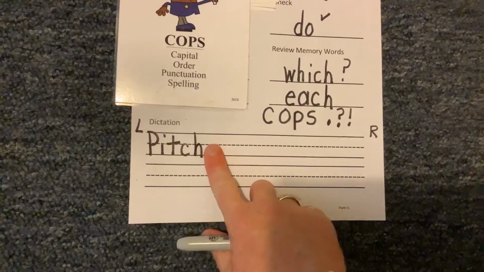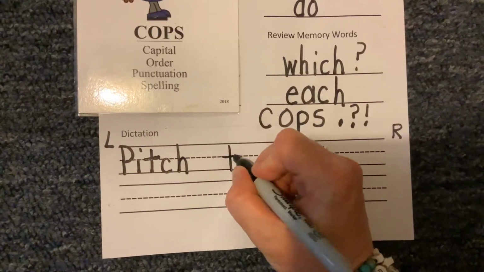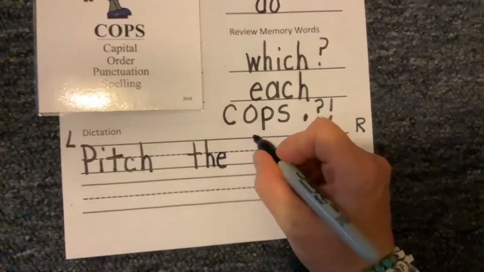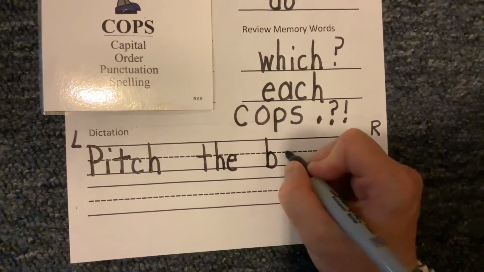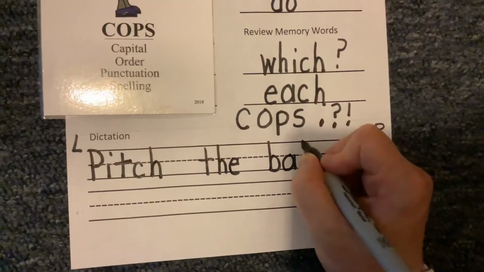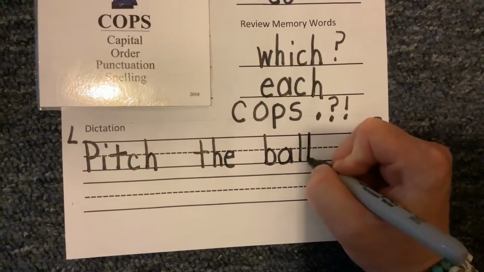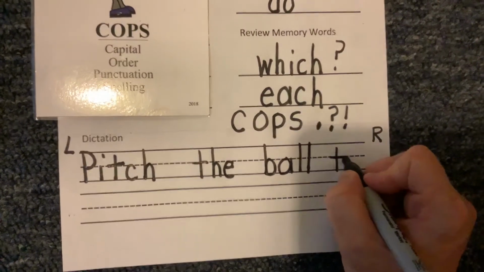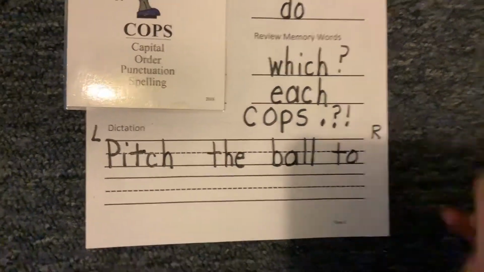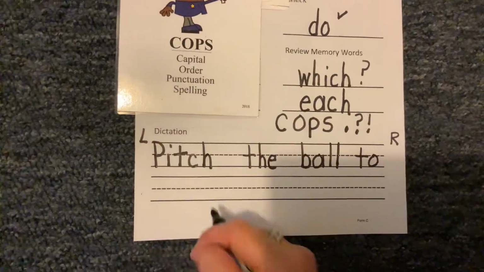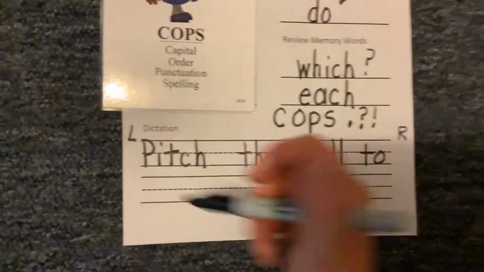Pitch, leave some space. The ball. It's got that chunk of all. A-L-L says all. Pitch the ball to T-O. And since I'm at the edge, I don't want to squeeze it in. I'm going to come down to my next line. Pitch the ball to me.